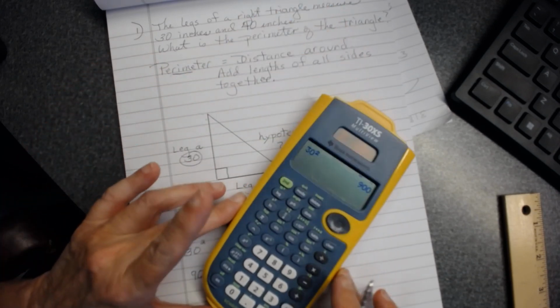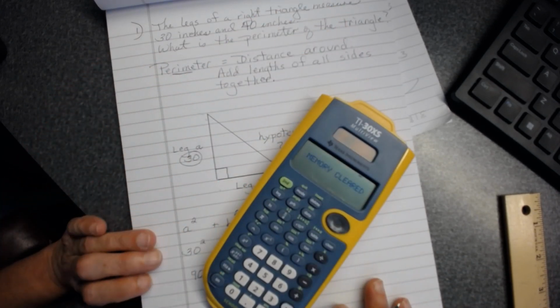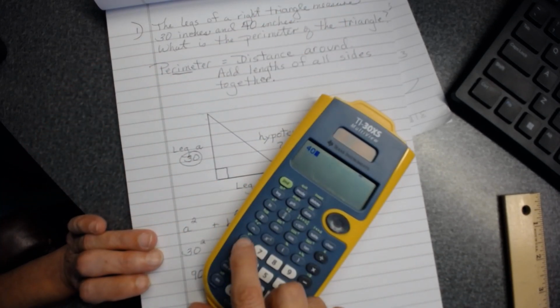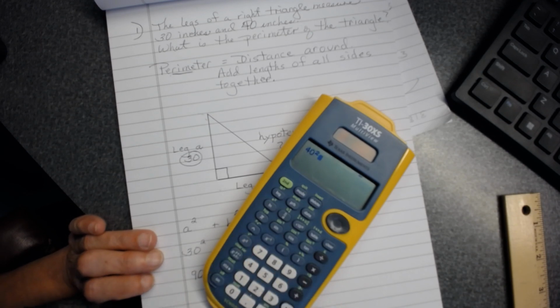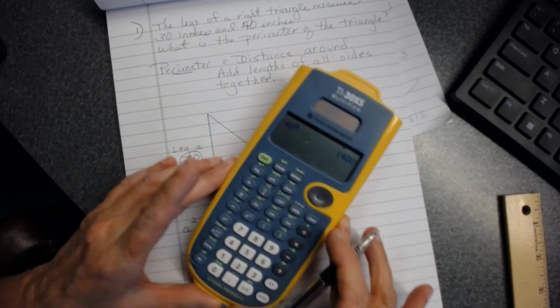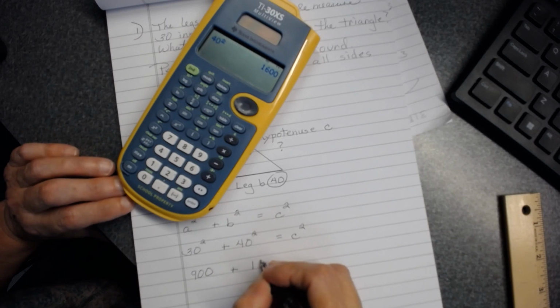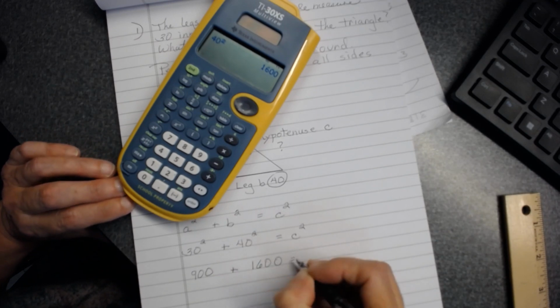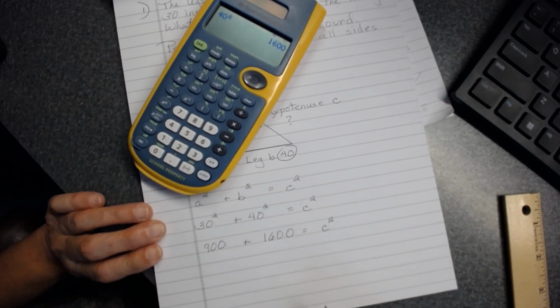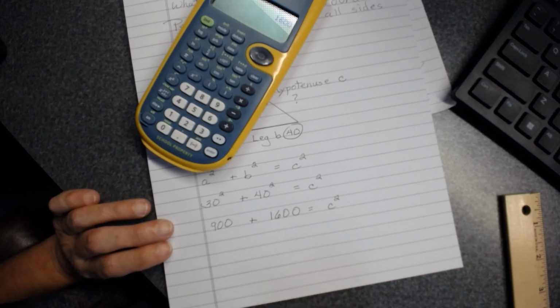Plus, let's clear that and put 40 squared. Hit enter and I get 1,600. Okay, so 900 plus 1,600 equals C squared.